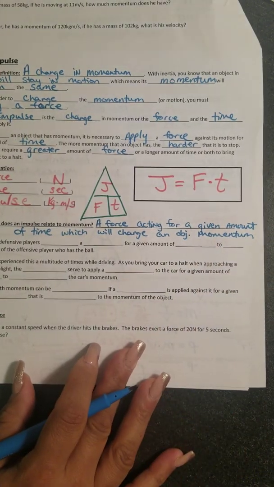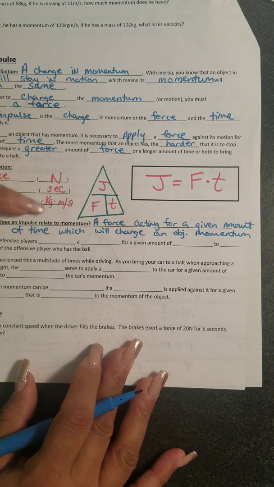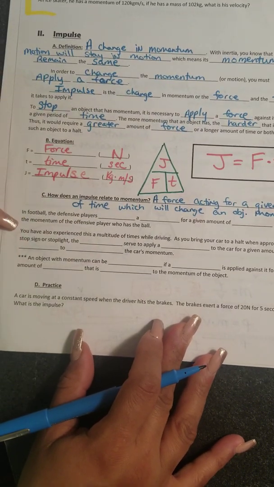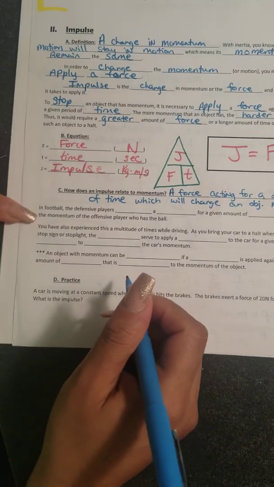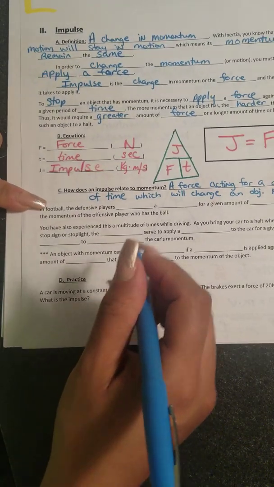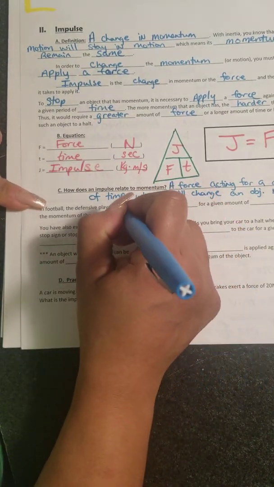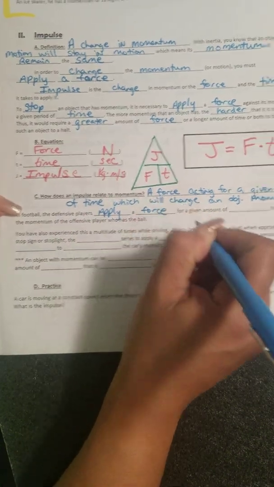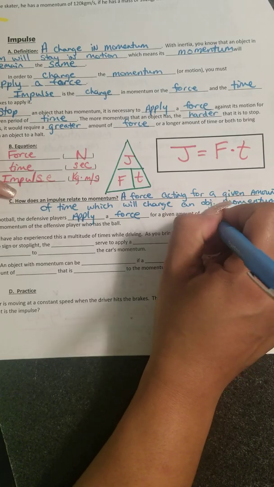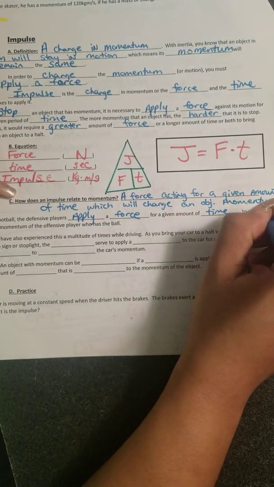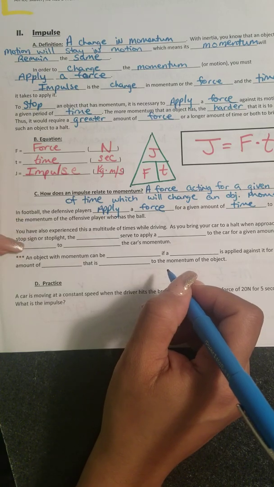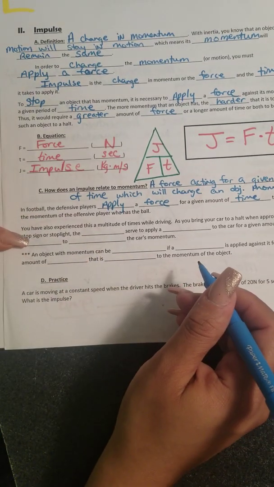Okay? And believe me, we're going to get into this a lot more because that's a whole other equation. It says here, in football, the defensive player applies a force for a given amount of time to try to stop the offensive player. So they're getting into a few examples.